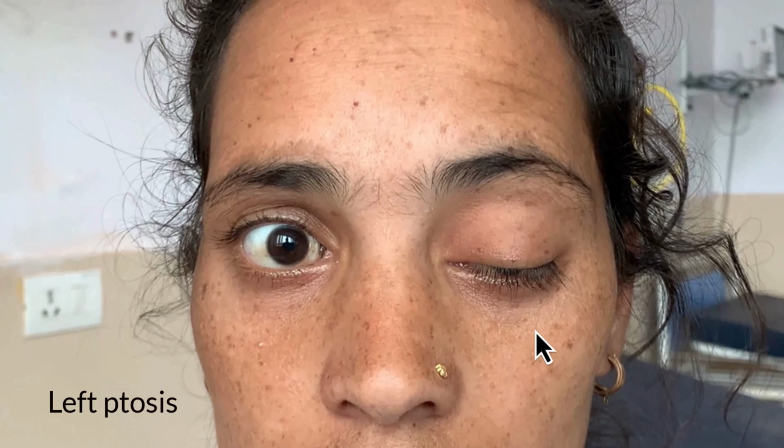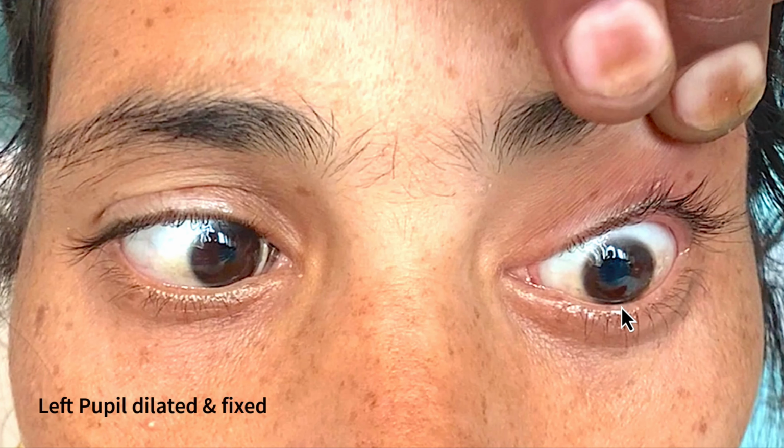On examination, she has complete ptosis of the left eye. The left eyeball is frozen in central position, not moving either in adduction or abduction, while the movements of the right eye are intact. The pupil on the left side is dilated and not reacting to light.